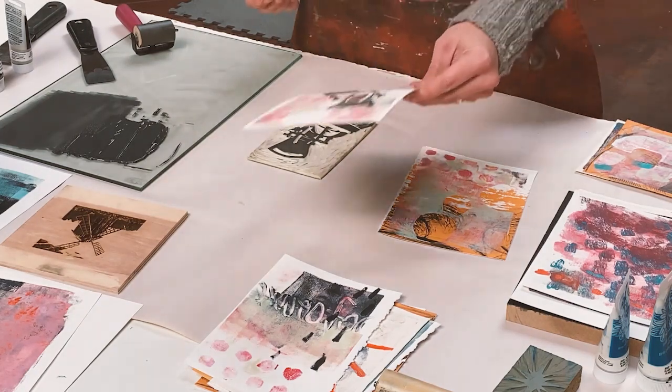So instead, you could use another type of material. You could use woodcut, you could use linoleum, you could use screen printing even, but don't try to make a material into something that it's not. Use it for the qualities that it has.